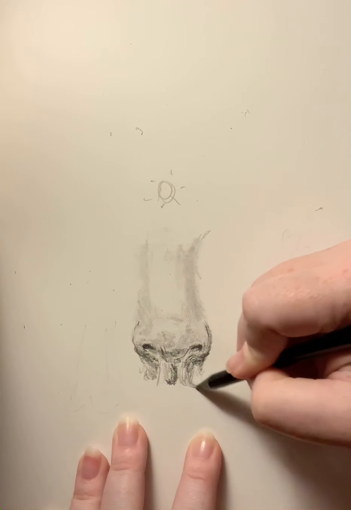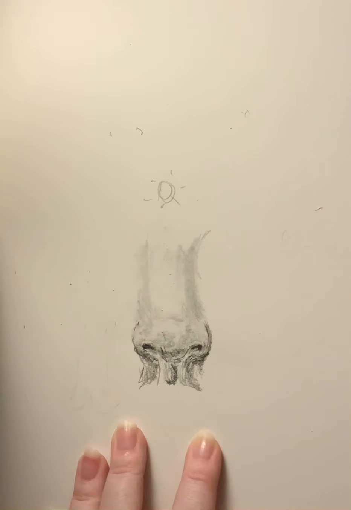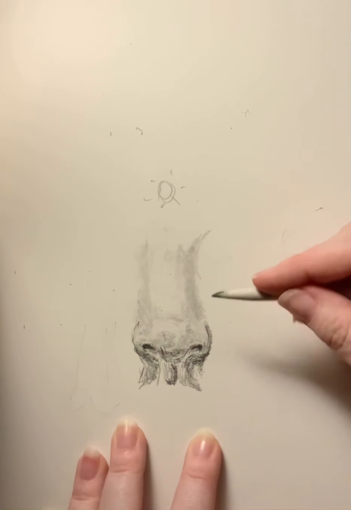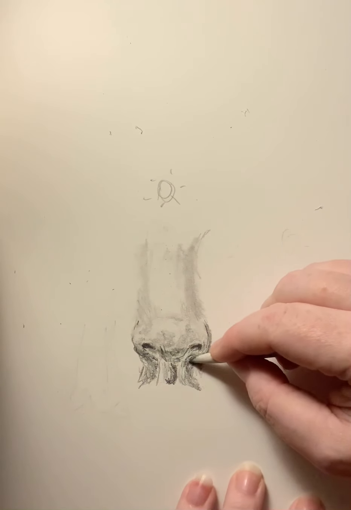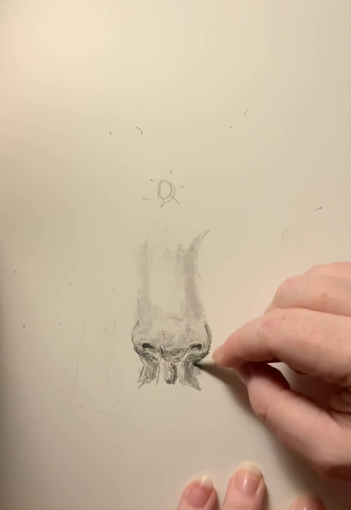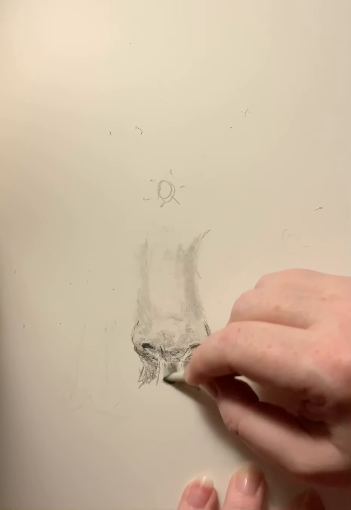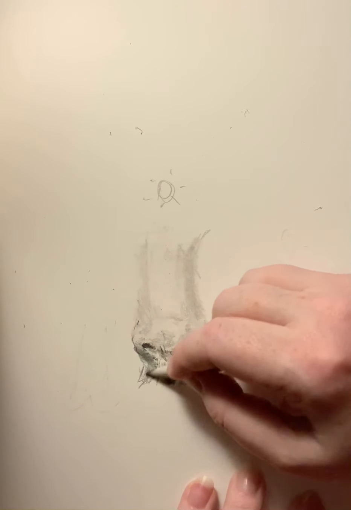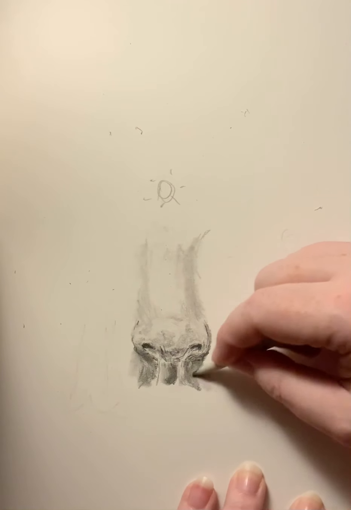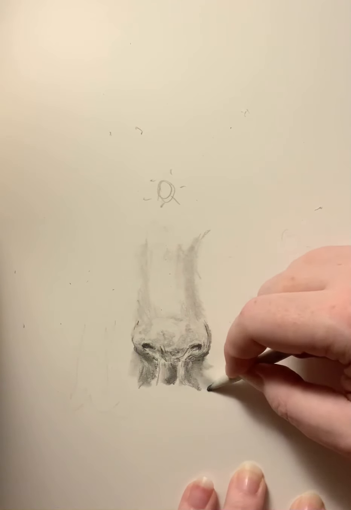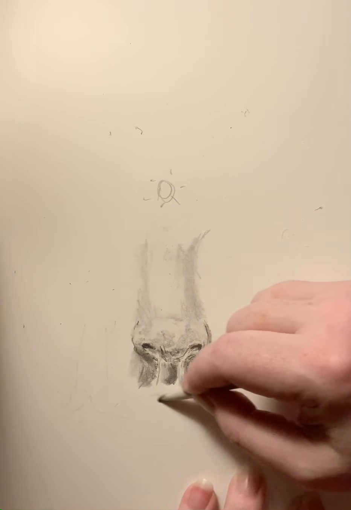Now I'm not going to go down into the mouth right now because that's another video. But I am going to use my tortillion and kind of smooth things out. Then I'm going to use my electric eraser and clean it up. Like I said, down here is where the mouth would be.